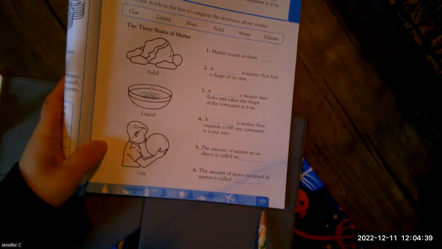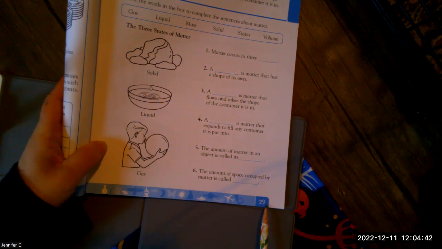And so this is where we'll be next week on matter. And that'll be on page 29.